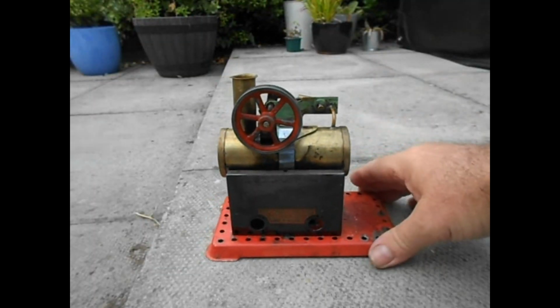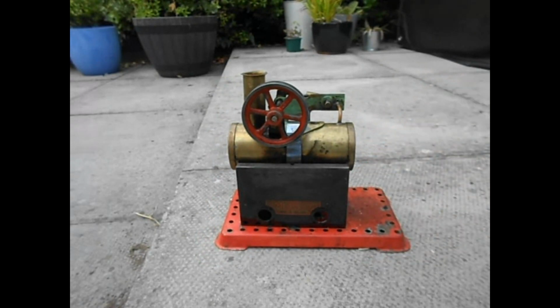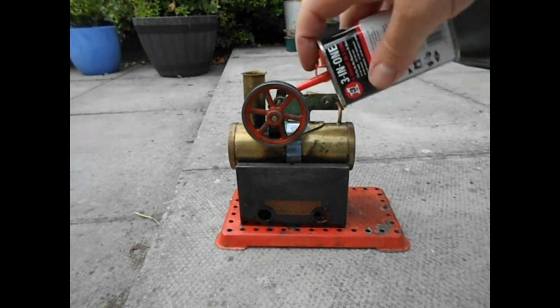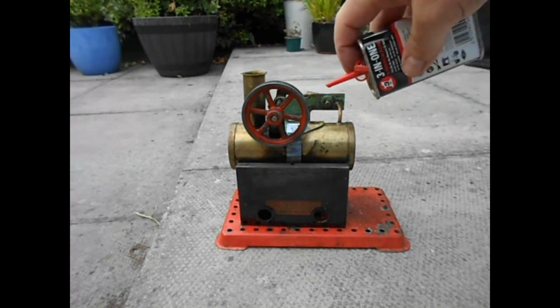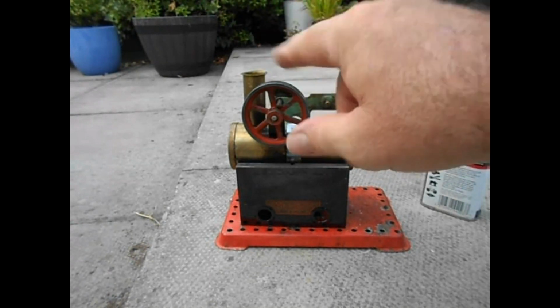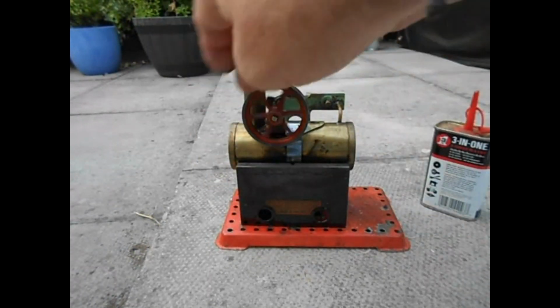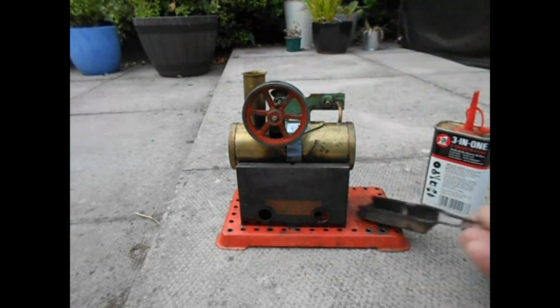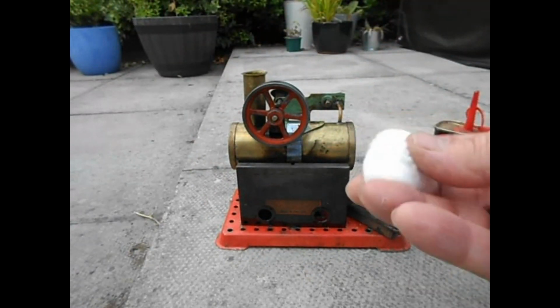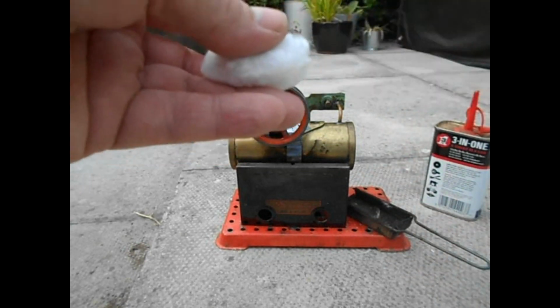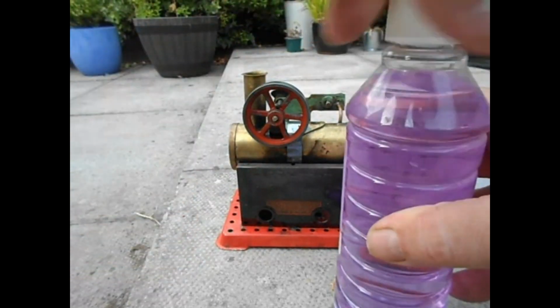I thought I'd start with a general explanation of how this steam engine works. The first thing I did was lubricate all the moving parts of the steam engine to reduce friction. And I made quite a fuss of preparing the fuel. I'm soaking a cotton wool ball with methylated spirits, which is essentially a hydrocarbon.